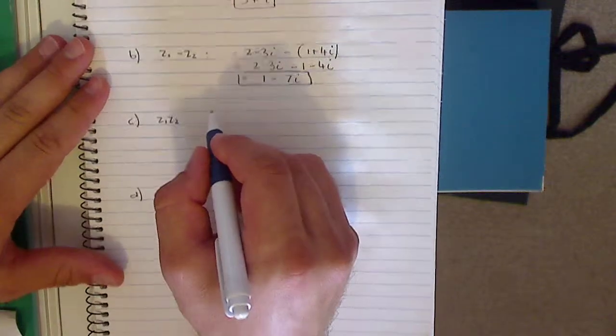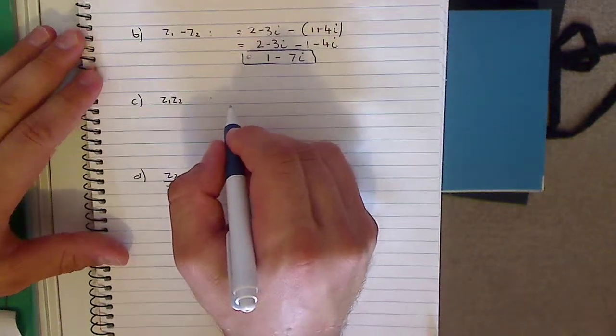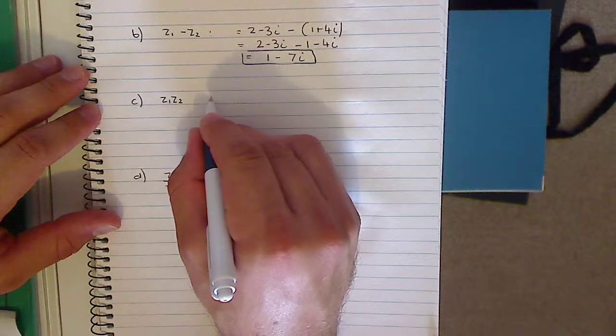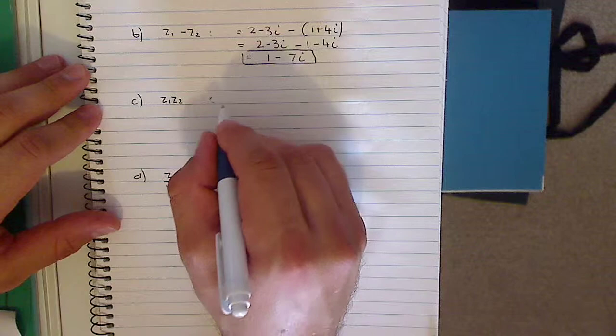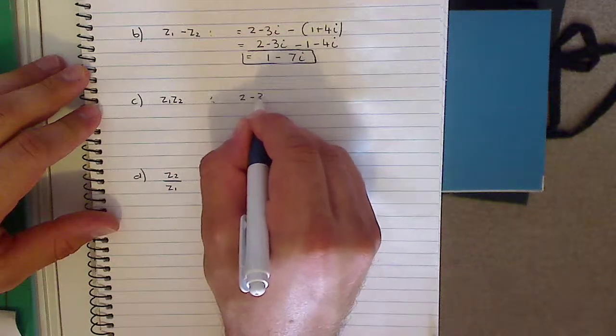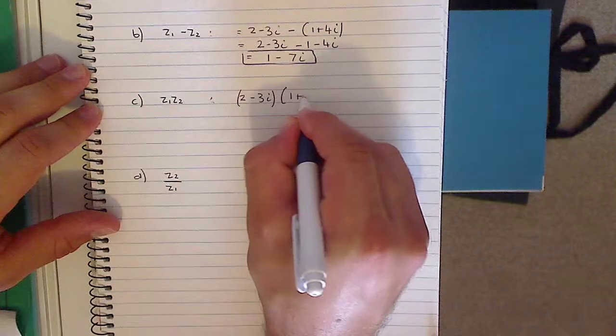with the multiplication, same sort of thing, you just have to be careful when you multiply the complex parts. The i times i, you get i squared, which in fact turns into negative 1. So what we can do here is we go 2 minus 3i and we're multiplying that with 1 plus 4i.